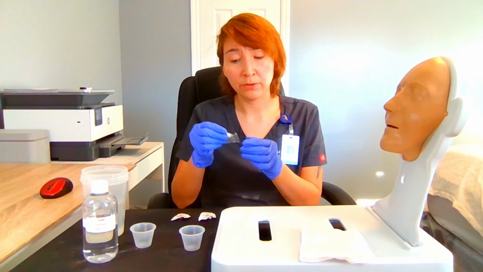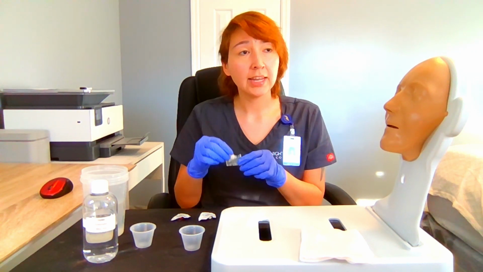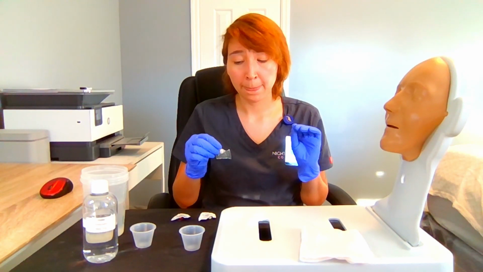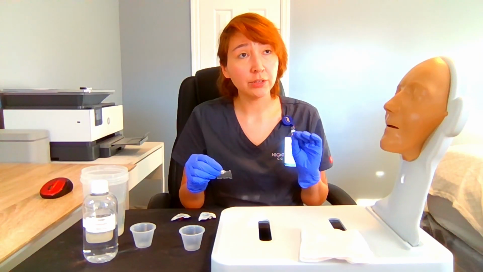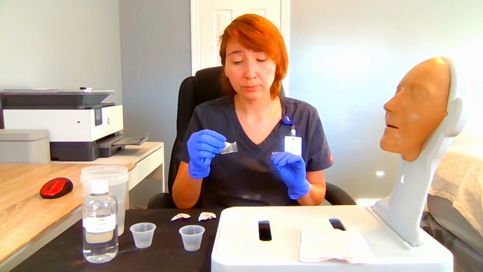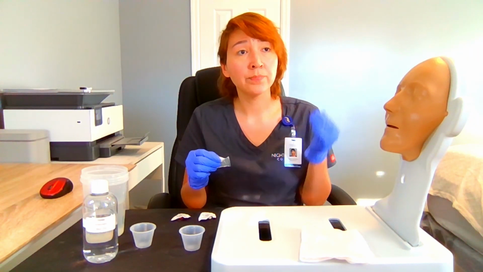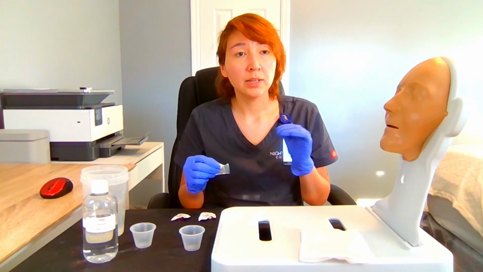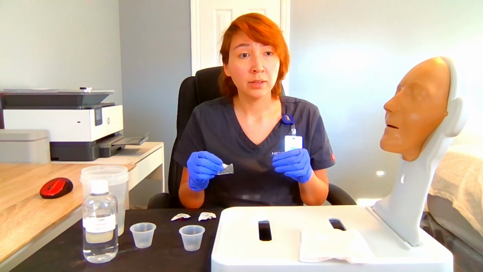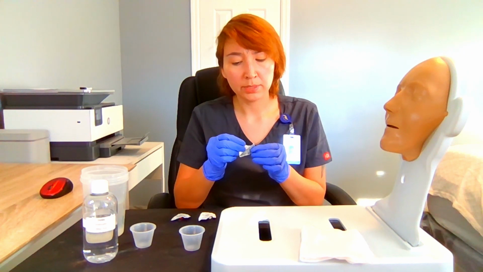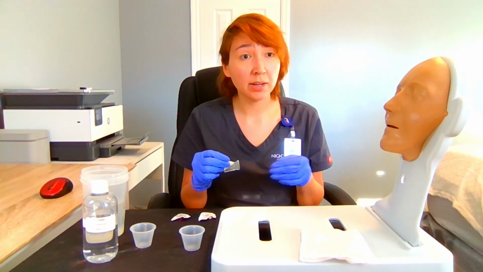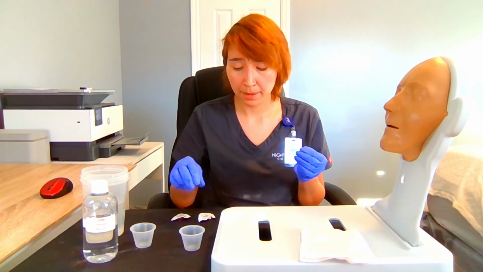The next one is metformin. It's 500 milligrams. It's a tablet. It's an anti-diabetic used to treat type 2 diabetes mellitus. This works by decreasing glucose production in your liver and improving insulin sensitivity. Common side effects are nausea, sometimes abdominal discomfort, sometimes a metallic taste in the mouth. Adverse effects are hypoglycemia or lactic acidosis.